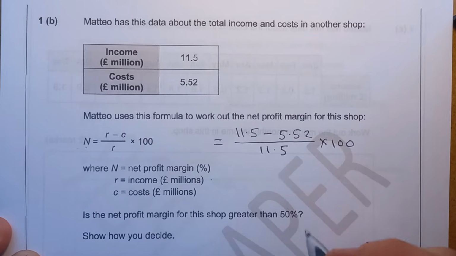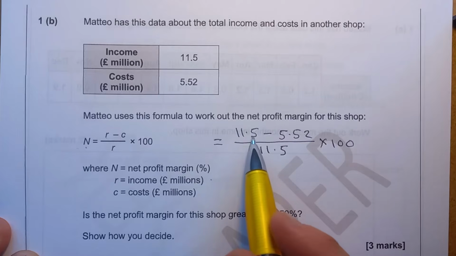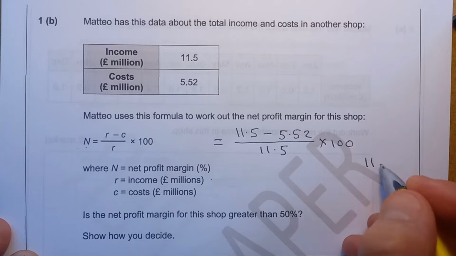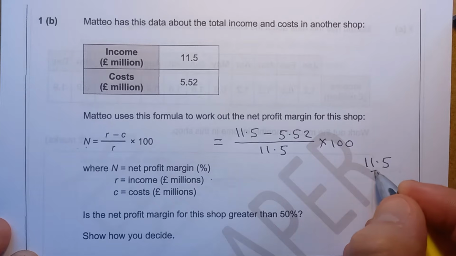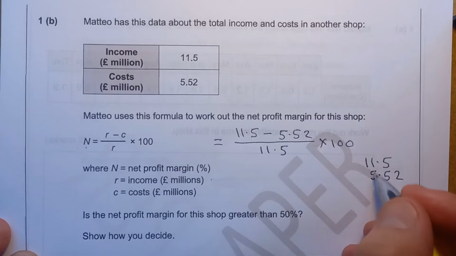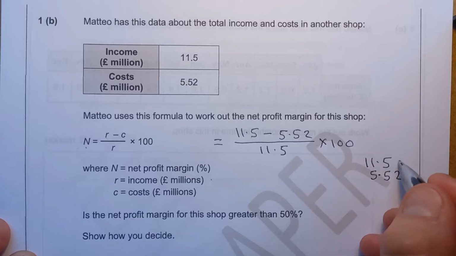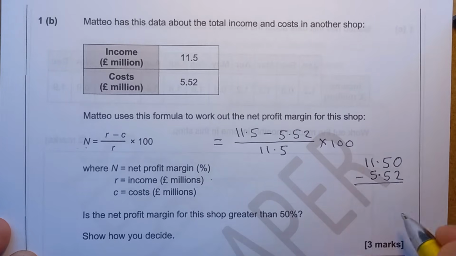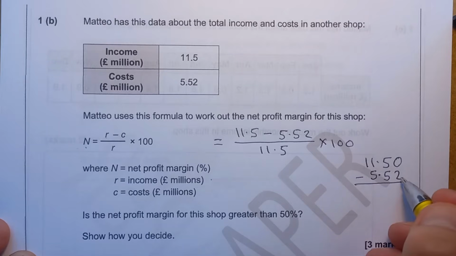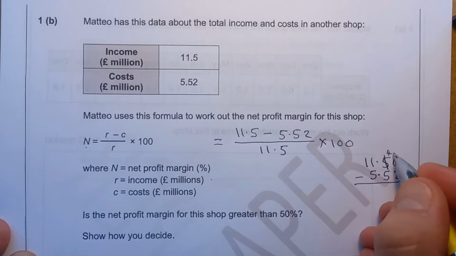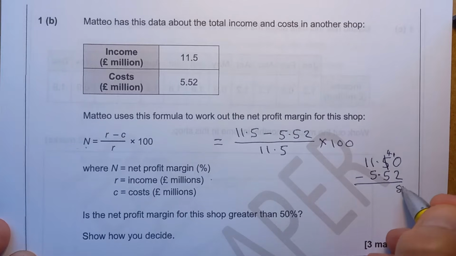Okay, so we can do this bit by bit. First thing we want to do is the 11.5 minus the 5.52. Okay, so with this one, I'm lining up. These are our units, decimal point, our tenths. We haven't got any hundredths, so I'm going to put a 0 in there for us. And this is our subtraction. So 0 minus 2 we can't do, so reduce the 5 by 1. And now we've got 10 minus 2, which is 8.